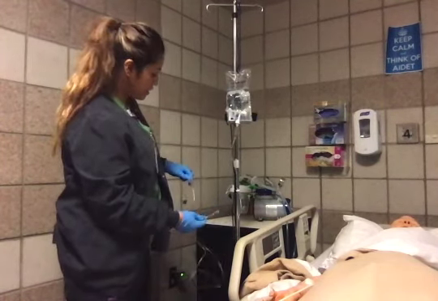Now this time I am not going to fill the chamber, but I'm going to use what they call the backflow. So I'm going to fill my chamber with the saline. I'm going to need my alcohol wipe. I'm going to wipe both ports and connect them.